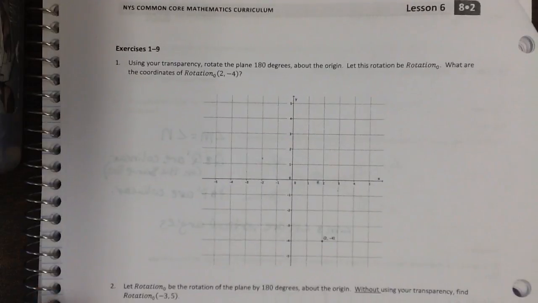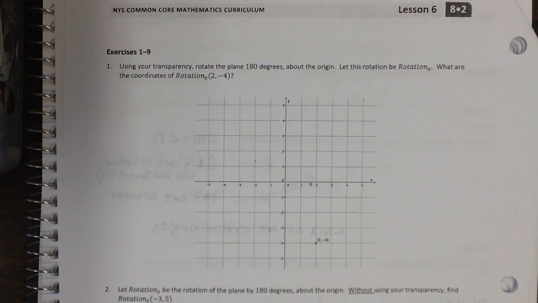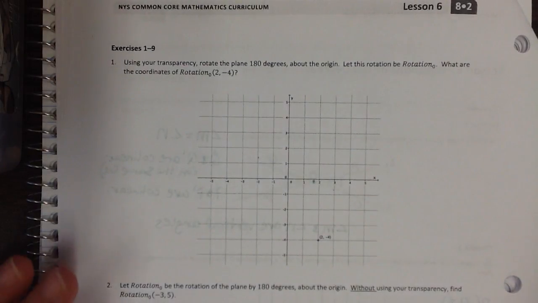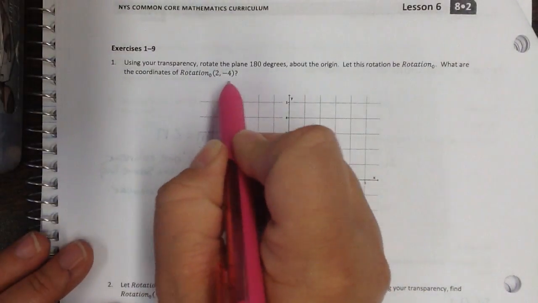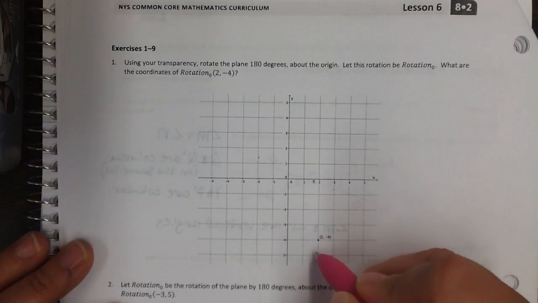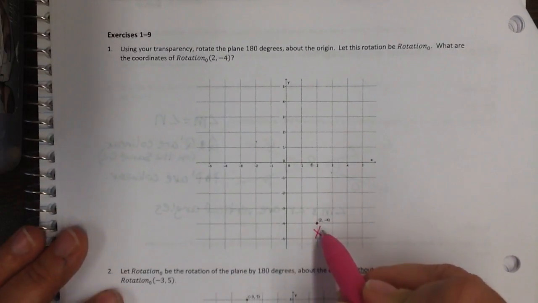Okay, use your transparency, rotate the plane 180 degrees about the origin. Let this rotation be rotation of the origin. What are the coordinates for the rotation of this point? So I'm actually going to label this point, and I'm going to label it X. Okay, and X is at 2, -4.